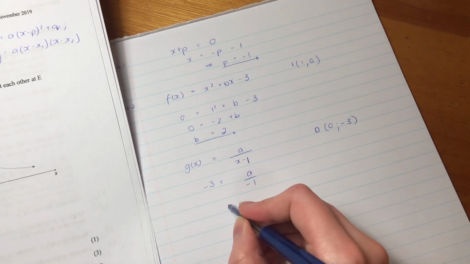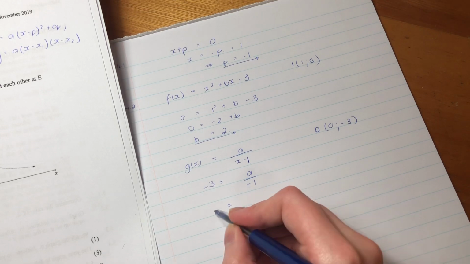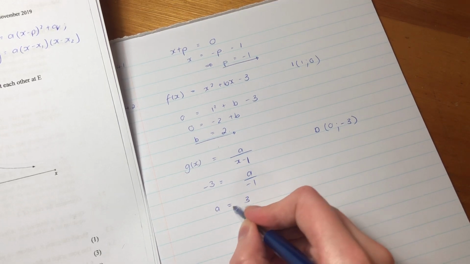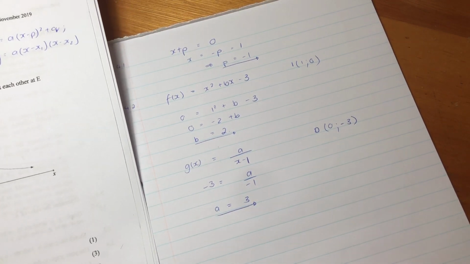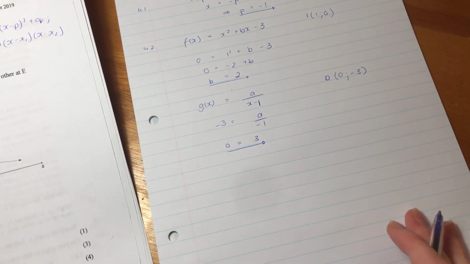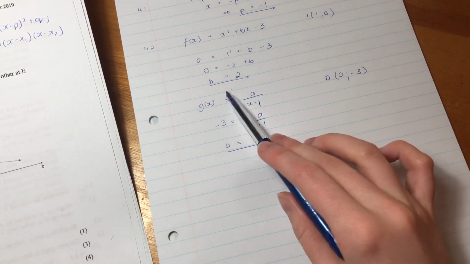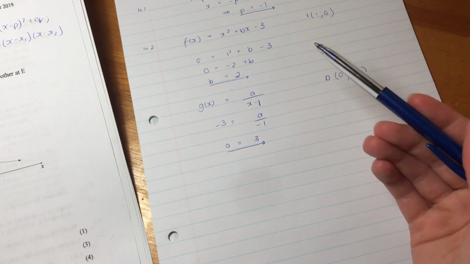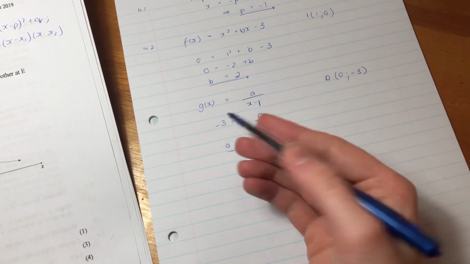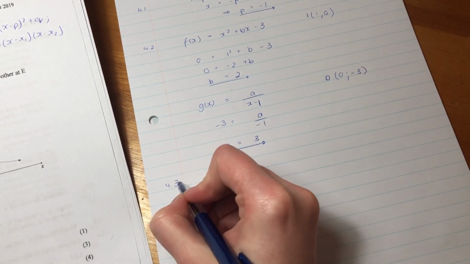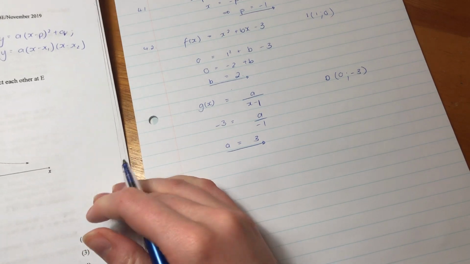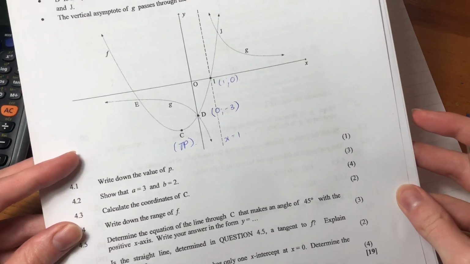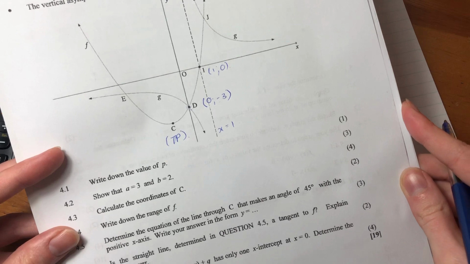Okay, so A is going to equal 3. Do you see what I did there? So it's all about finding points and subbing them in. In each of these, there was only one unknown, so you only needed 1 point. You didn't have to do simultaneous equations or anything like that. Next question. Calculate the coordinates of C.